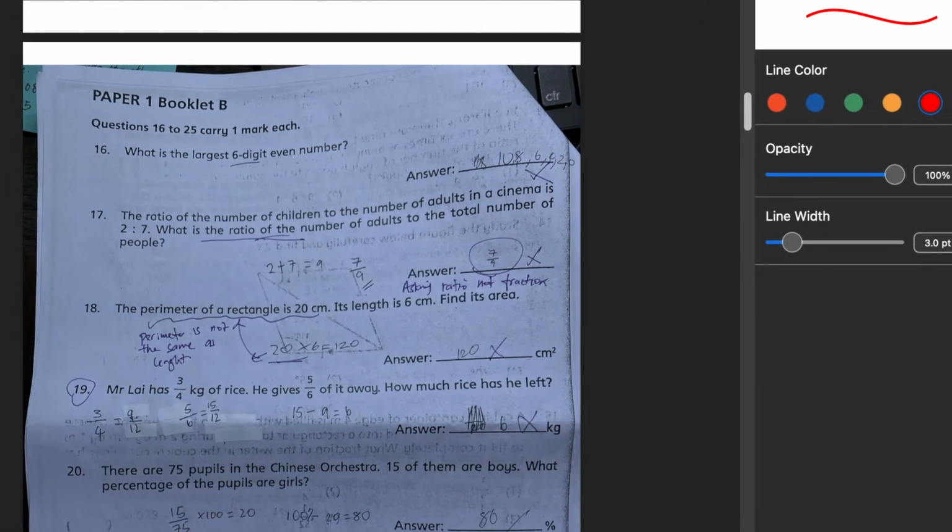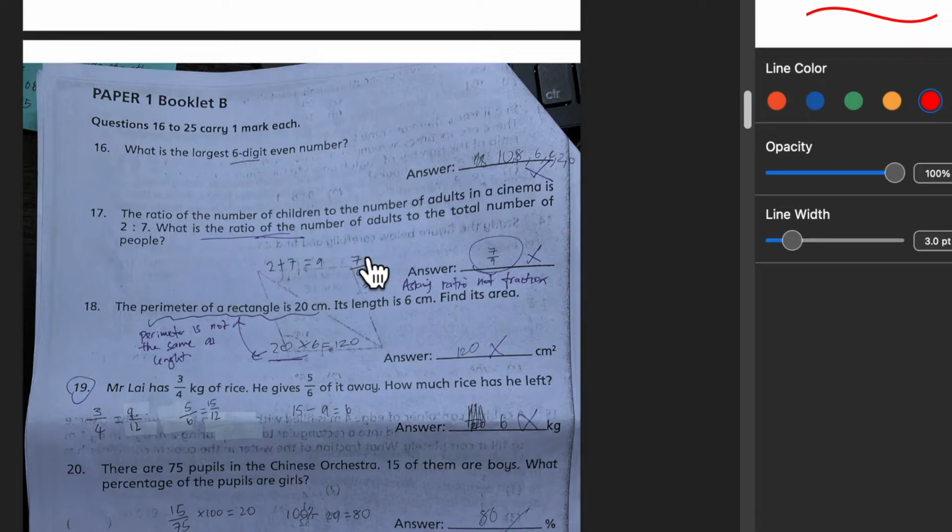Okay, let's go to the next question. It says that the ratio of the number of children to the number of adults in the cinema is 2 to 7. What's the ratio? You didn't give me the ratio. What you gave me is the fraction. The question is asking for the ratio.